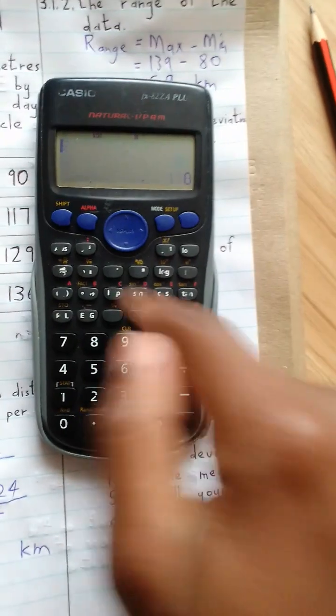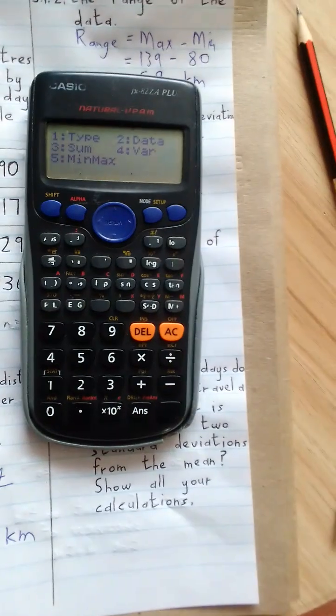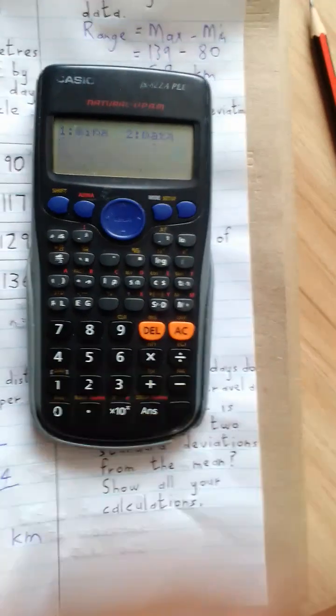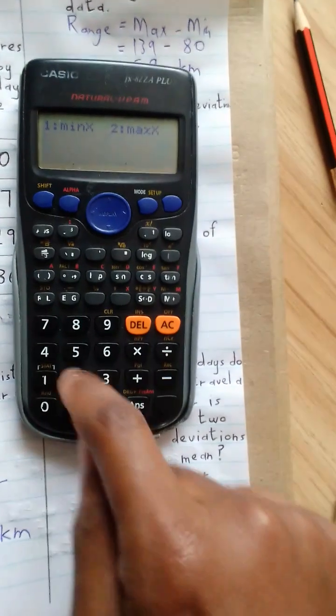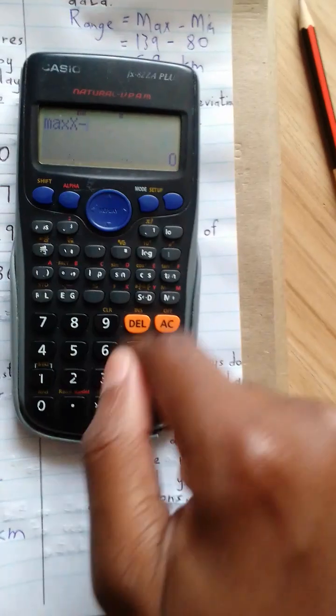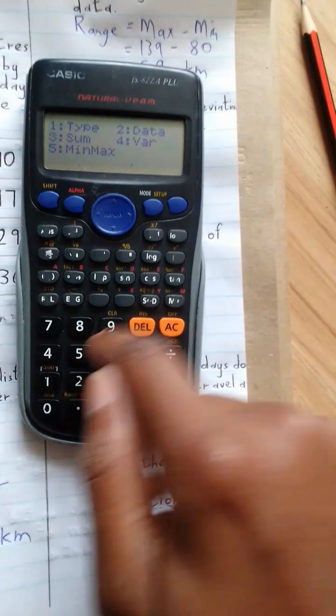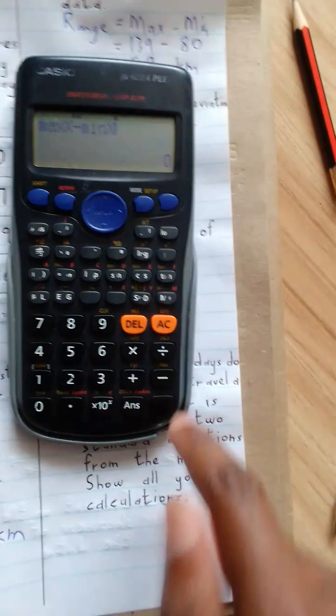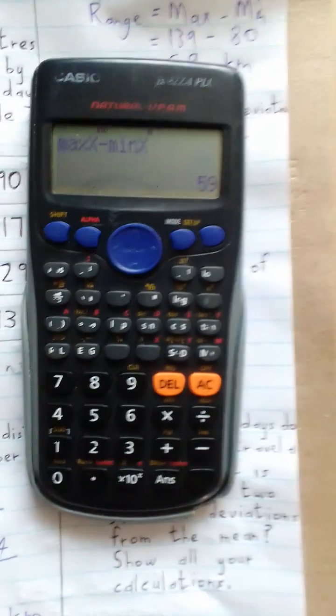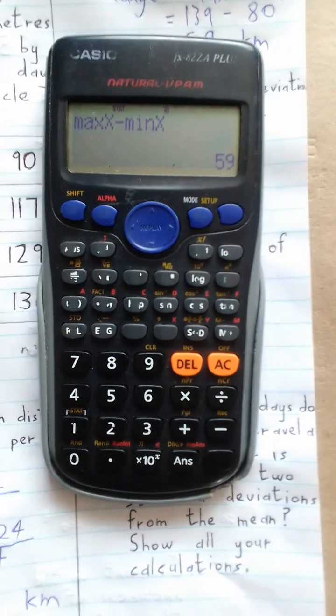Or consequently, min max 5. We say 2 max x minus 1 min, 59 also. Hope that is clear and I hope that makes sense.